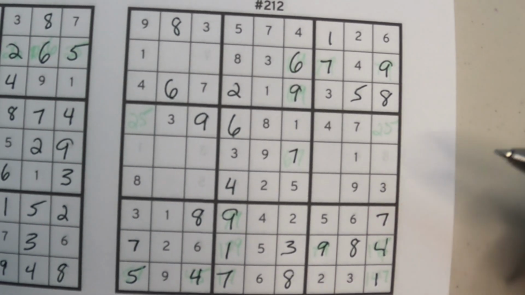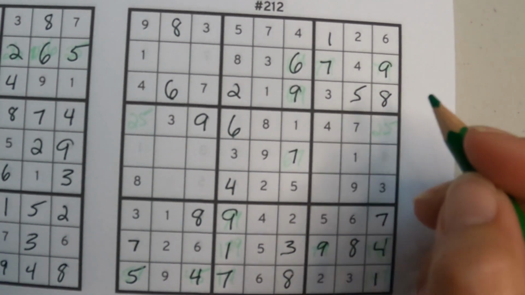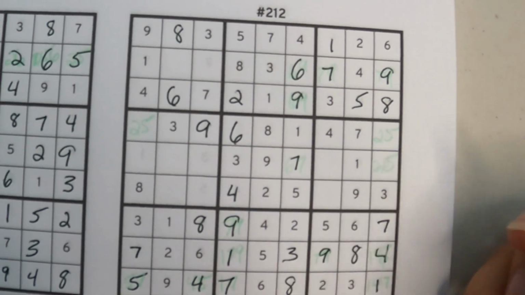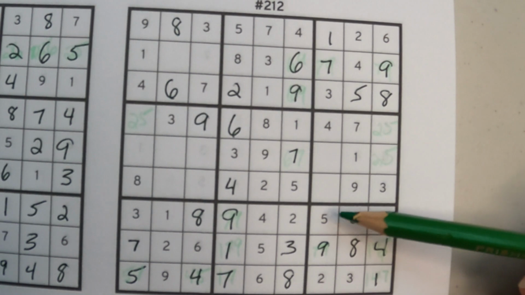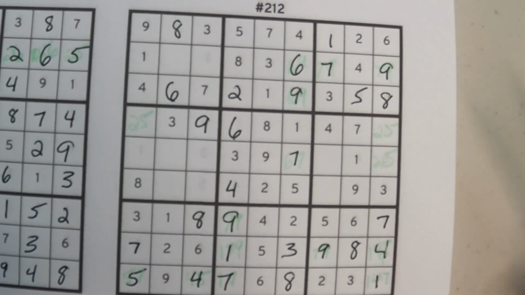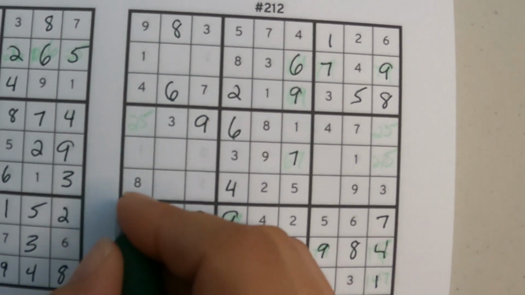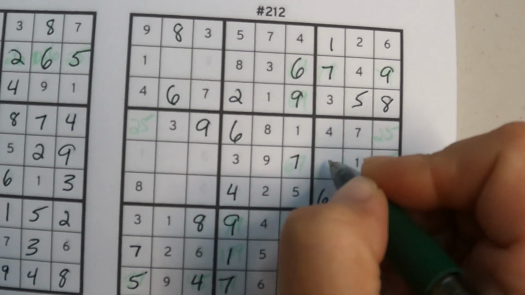For this column, then, we're missing 2 and 5. For this column, we've got 1, 2, 3, 4, 5. We're missing 6 and 8. We've got an 8 here, so 6, 8.